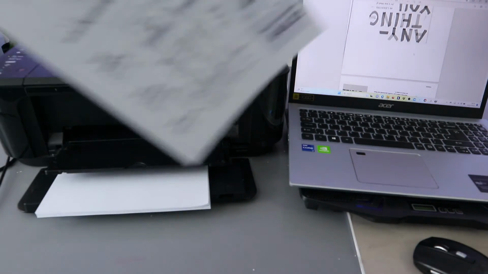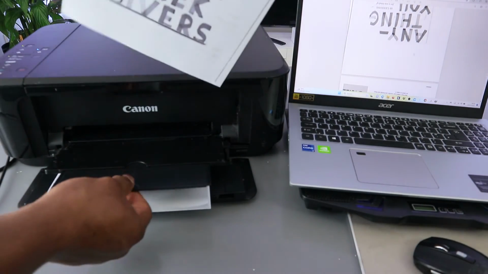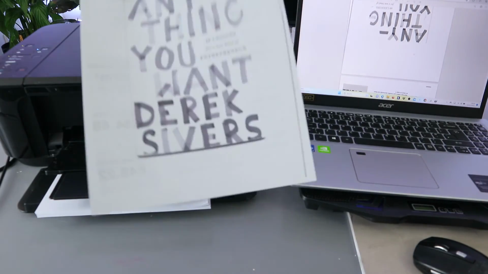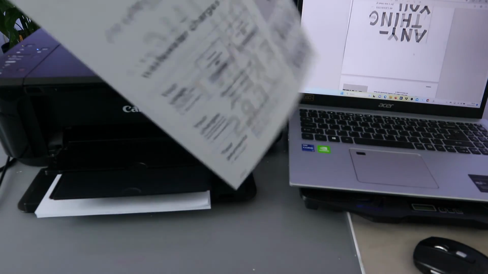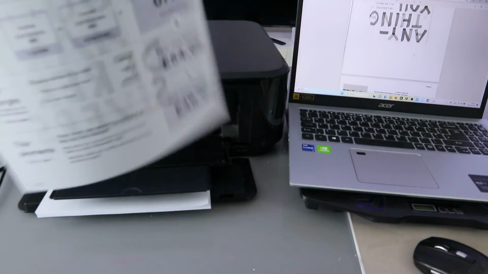Okay, here we go. So this is how to print this document from your laptop to your printer, and we printed this out double-sided.